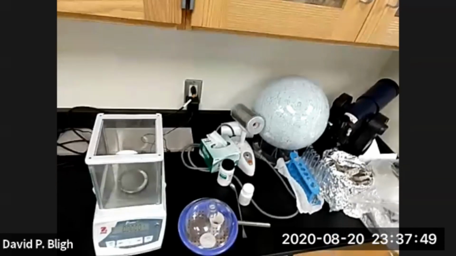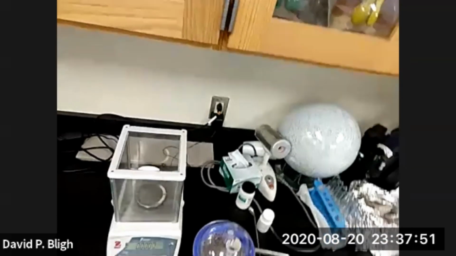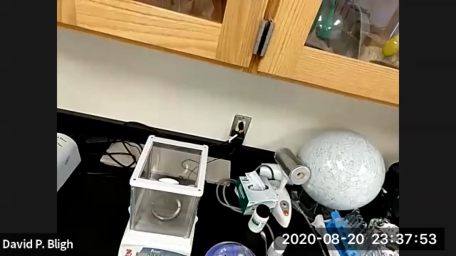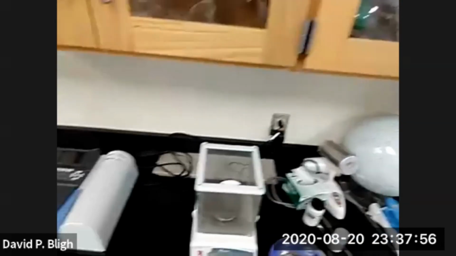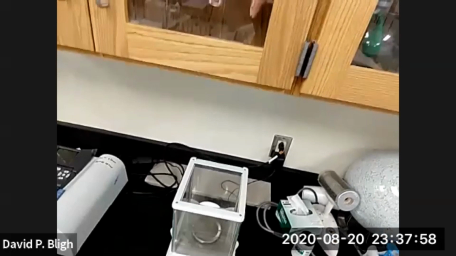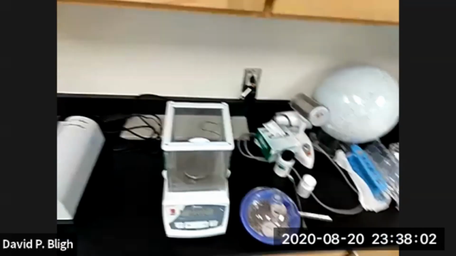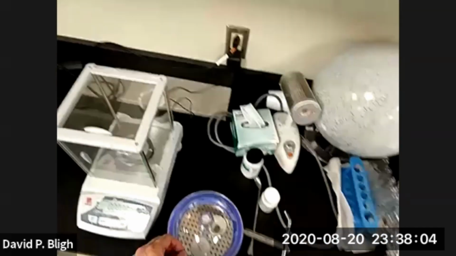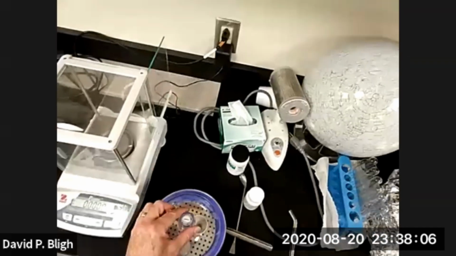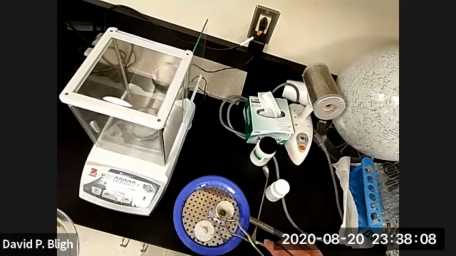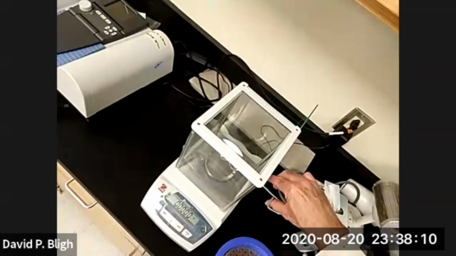And what that will do is deposit some of the material on the lid. So if it does that and you don't have the lid weight, then you've lost material that you think is water, but it really isn't. So you weigh both of them. And that is the value, the weight of your crucible.